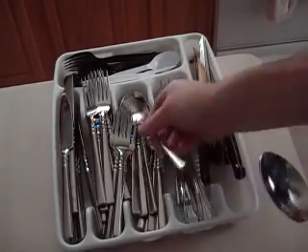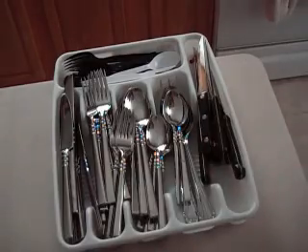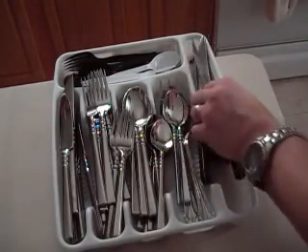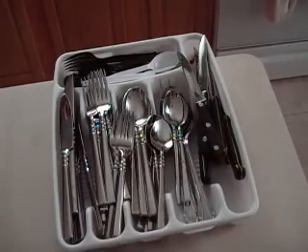See here we have two big spoons. They're going to go right there. And little spoons with little spoons, and steak knives have their own spot over here. So combining like terms is very similar. You only put the same things together.